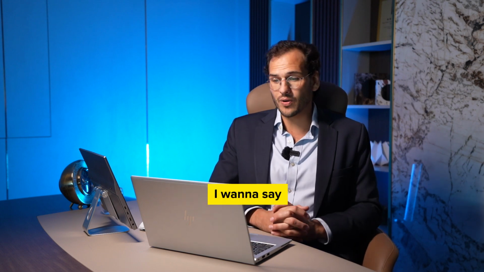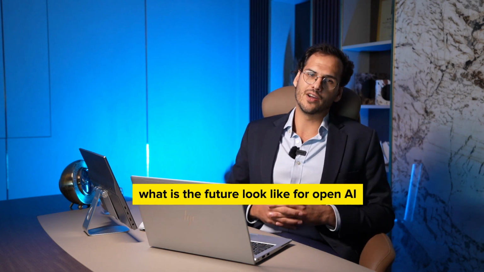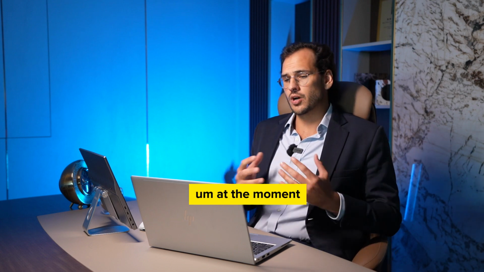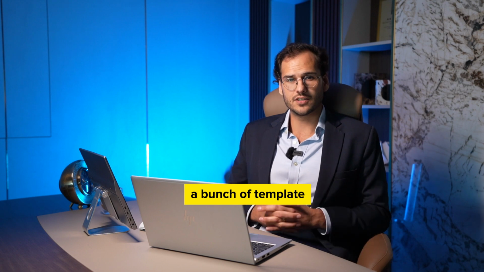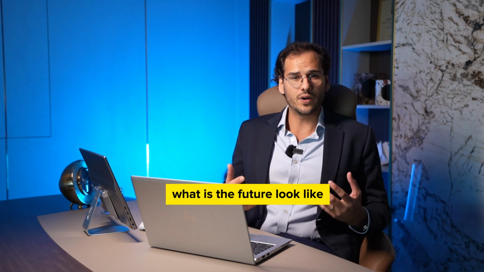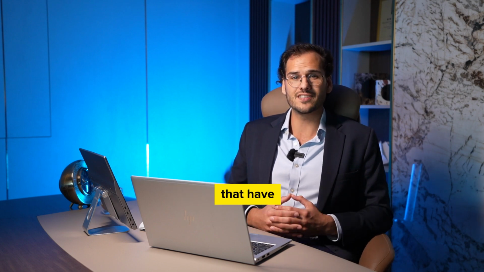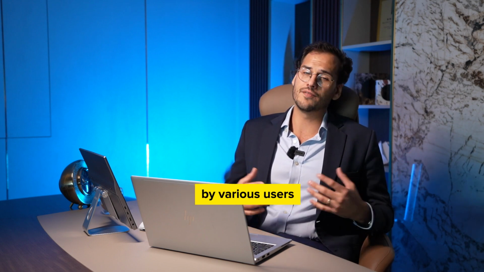Now, as we come to the end, I want to say, what does the future look like for OpenAI? What does the future look like for bot building? Well, it's very simple. At the moment, as you've seen, there are a bunch of template GPTs available for you to use. What does the future look like? Well, it looks like a library of different GPTs that have all been custom made by various users.